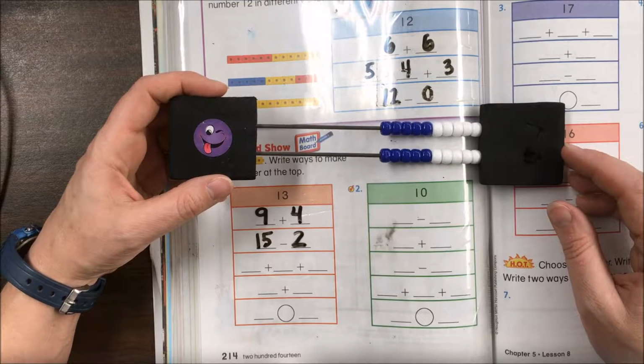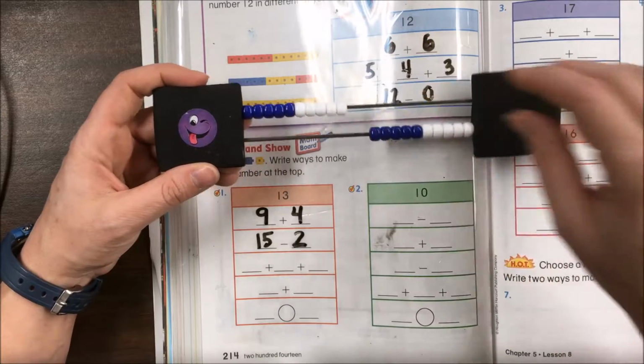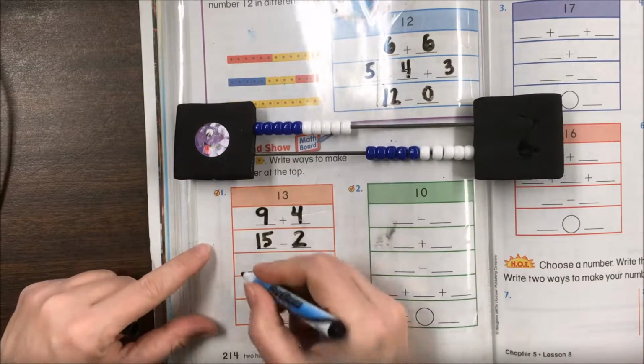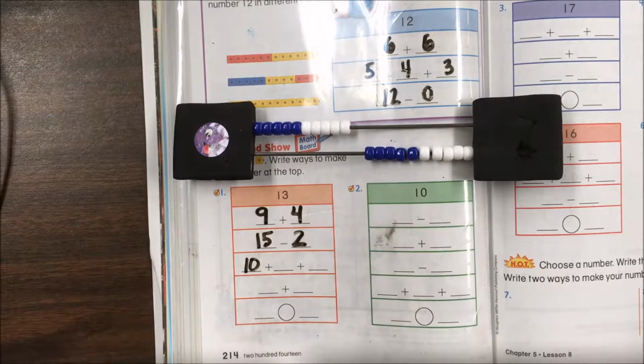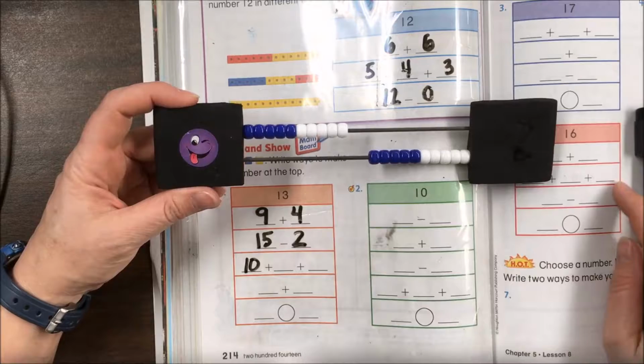A little number, some small number. 10. Okay, so we'll put 10 on top, and we'll start with 10. Now we don't want to get all the way to 13 yet. 10 and Enzo, what could we do next?